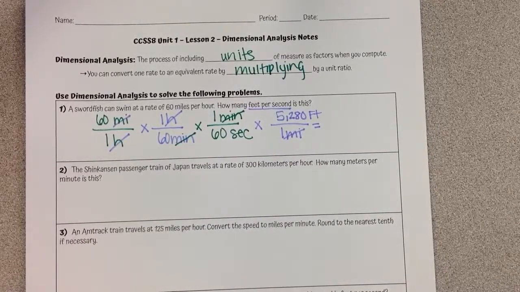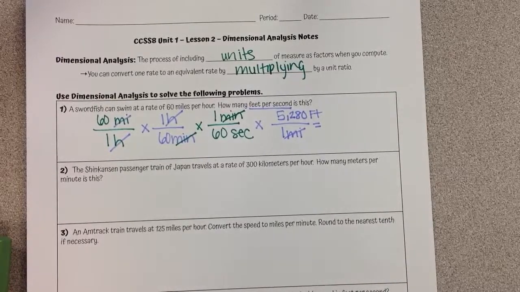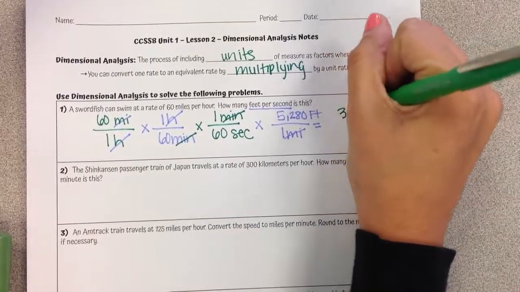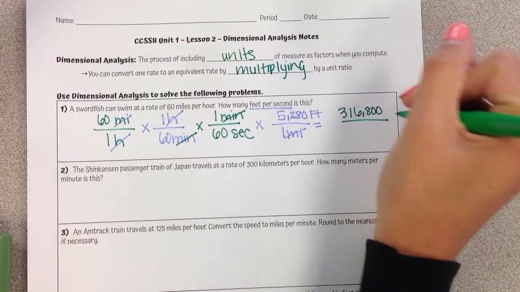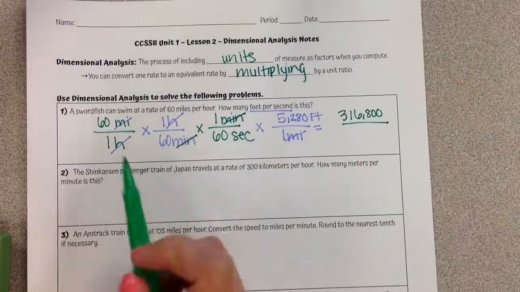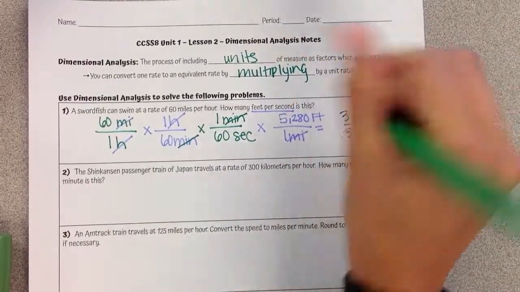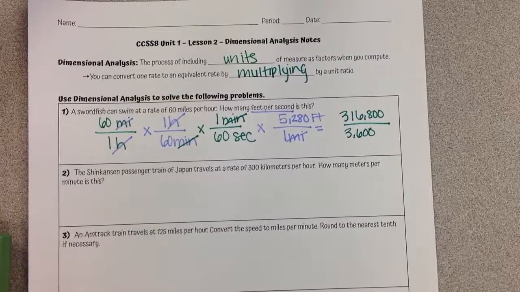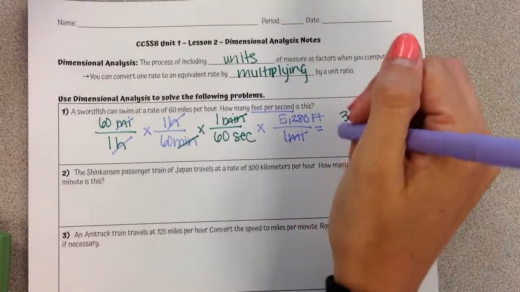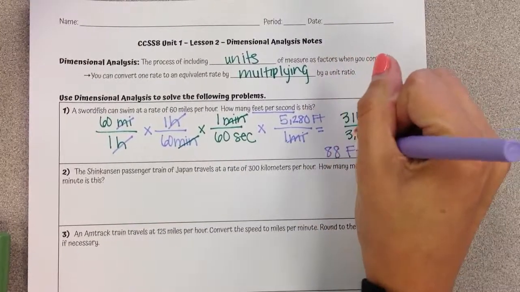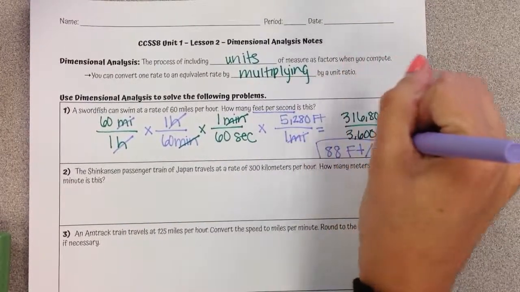Do you see this correct process? So now all I need to do is multiply across on the top. 60 times 1 times 1 times 5,280 gives me 316,800. Divided by, on the bottom, 1 times 60 times 60 times 1 is 3,600. So when I divide that, I get 88. So our answer is 88 feet per second.